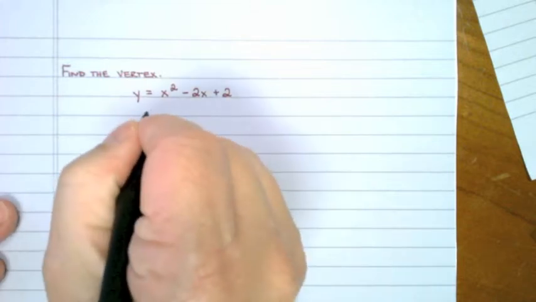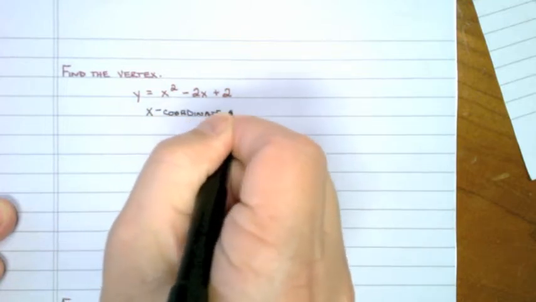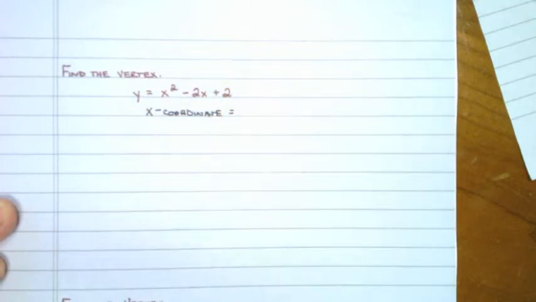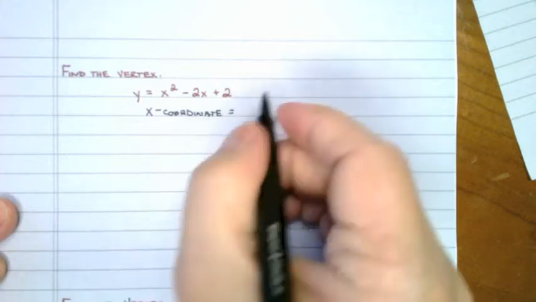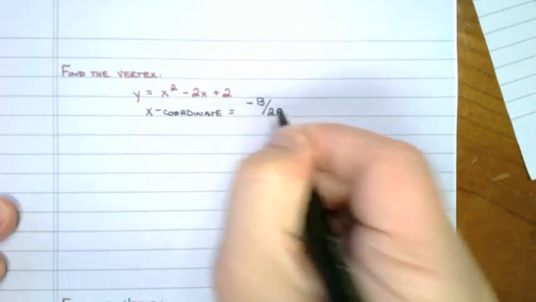First off, we're going to go over how to find the vertex. Now, to find the vertex, you need an x-coordinate and a y-coordinate. There's a little formula that helps you find the x-coordinate of a quadratic equation. Negative b divided by 2 times a.